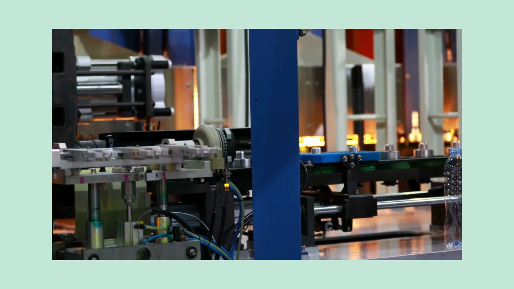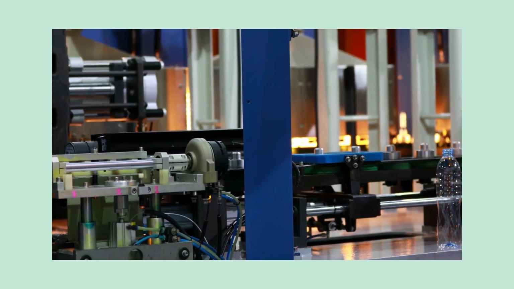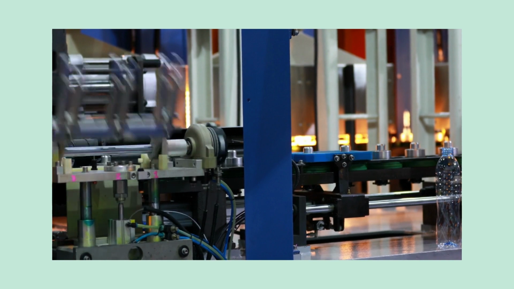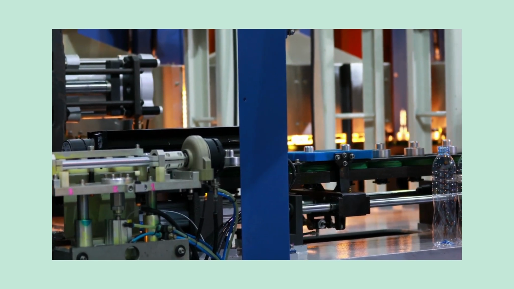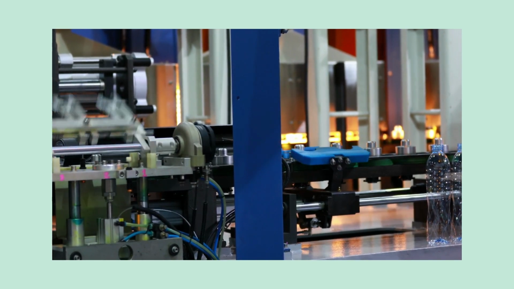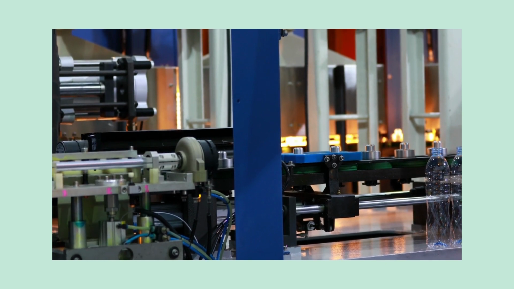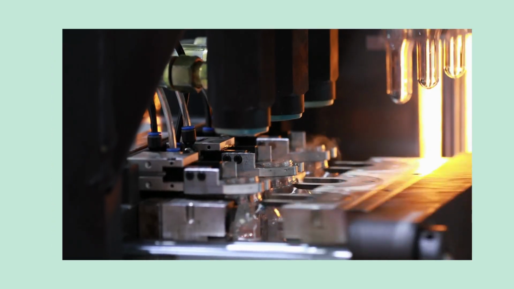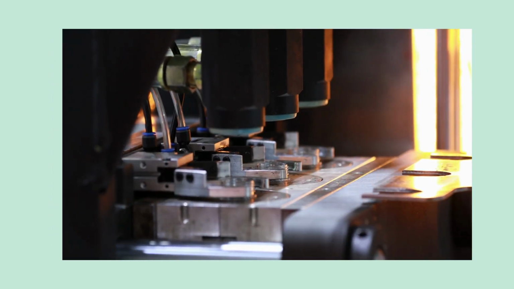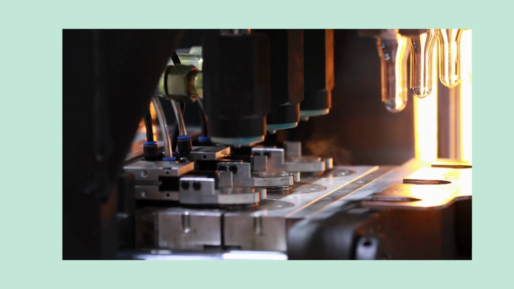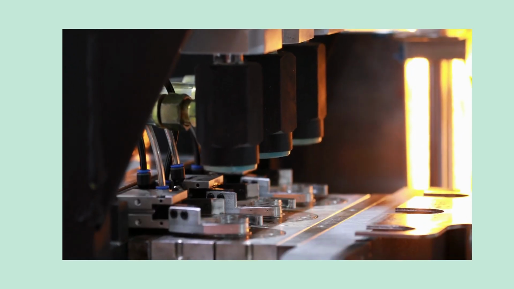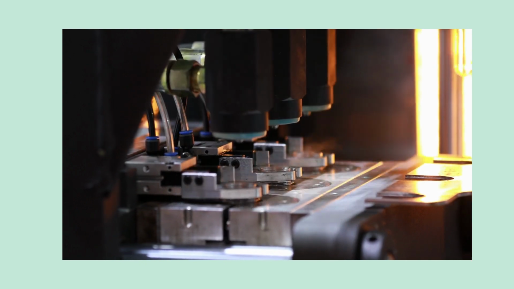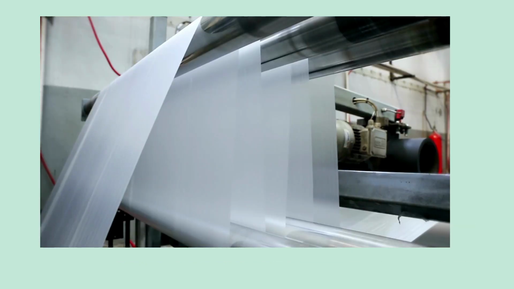Plastic bottles are made from a variety of materials depending on their function. Some of these are, first, high density polyethylene or HDPE, the most widely used for the manufacture of bottles.